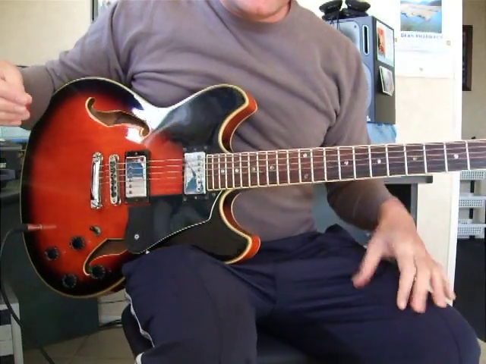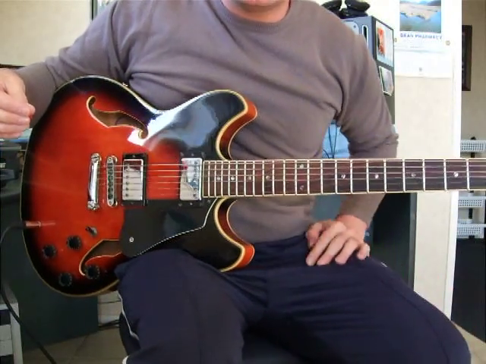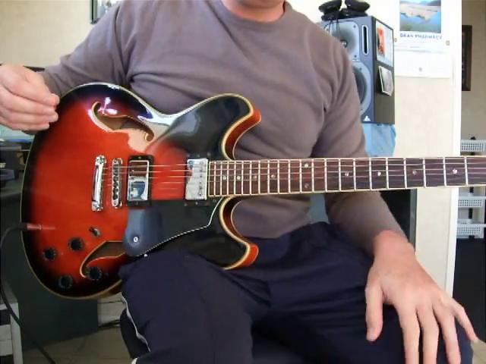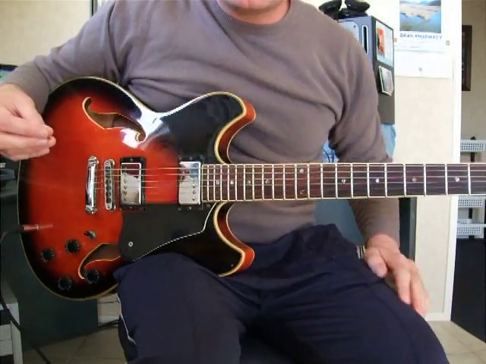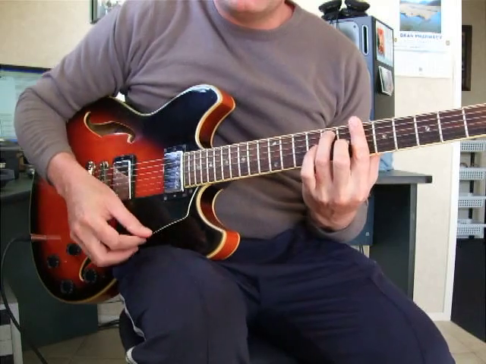Alright, let's have a look at minor subdominant. Subdominant minor changes. I'll give you a brief description of what this means. We're going to use the B flat blues.